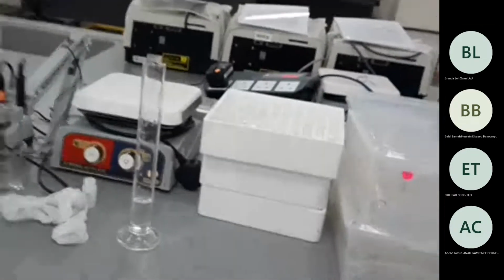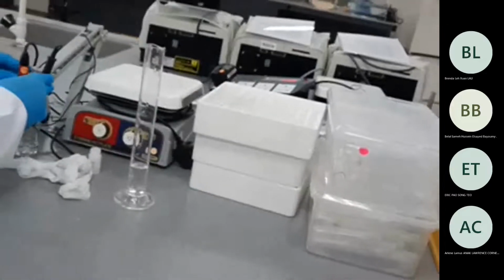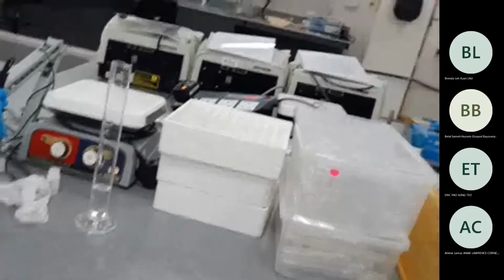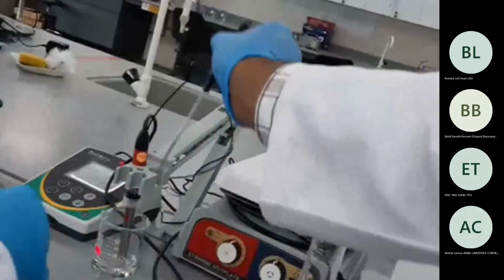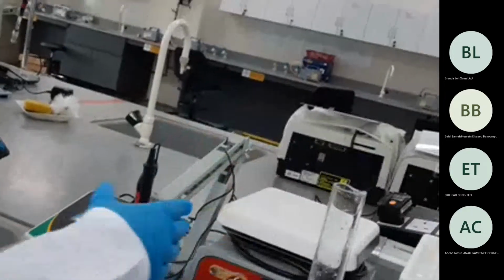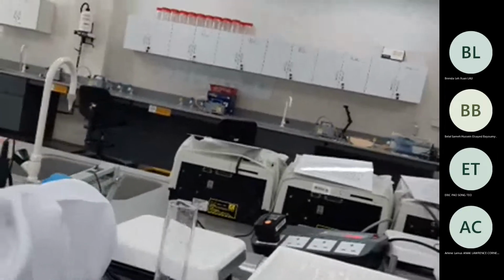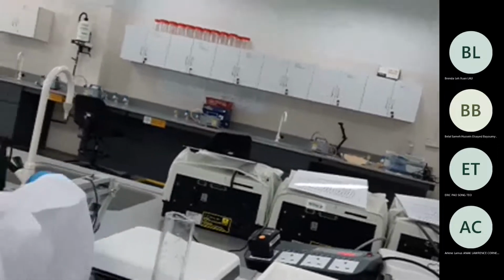Okay, now go for the second one with sodium hydroxide, the same way. But you have to rinse the probes, okay? You have to rinse the probe before you go, otherwise you'll forget later on. All right, so do it.